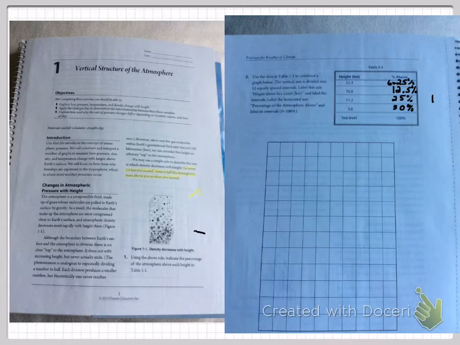Okay, so for question 2, you're going to be creating a graph of the table, and you're going to label your axis. So your y-axis is going to be the kilometers of height, and your x-axis will be your percentage for the amount of air molecules present. And we're going to label them up, and I would suggest going by tens on the x-axis. So this would be 0, and this would be 10%, 20%, 30%, 40%, 50%.